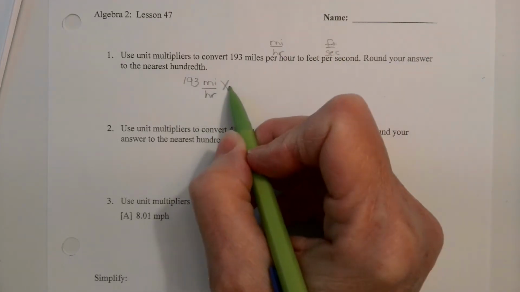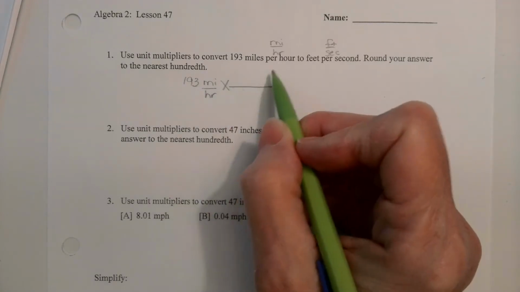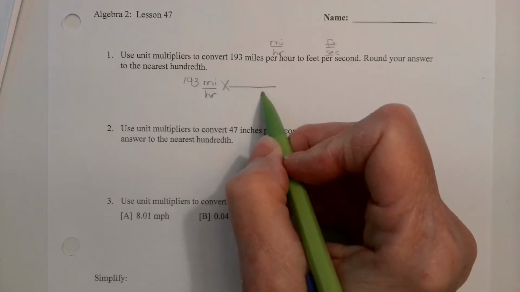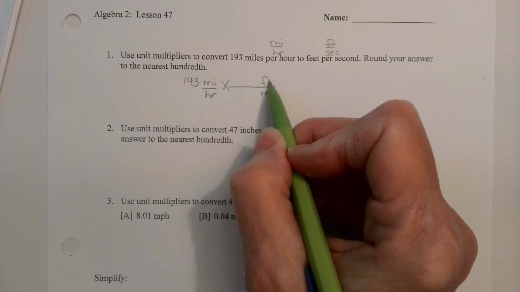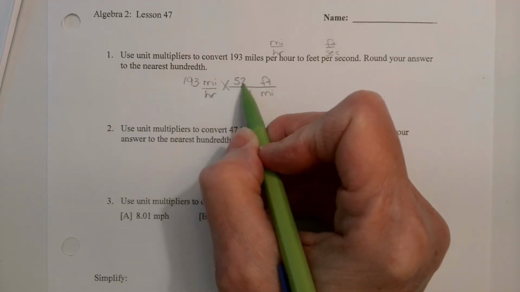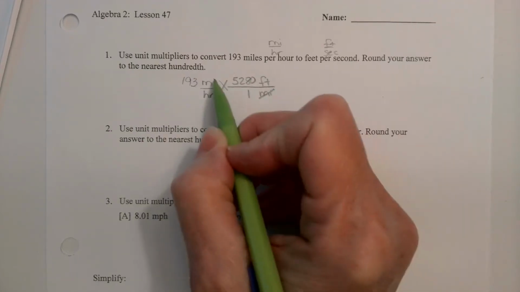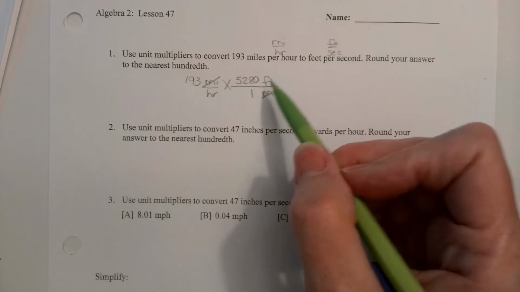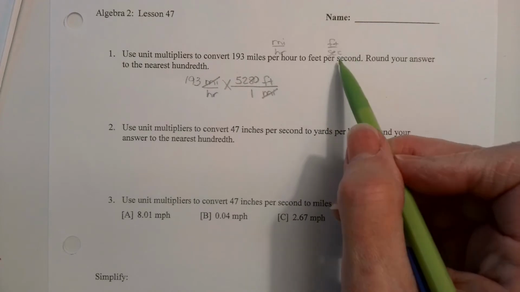So you just do them one at a time. So I'm going to convert miles to feet. Since the miles are in the top, I'm going to put them in the bottom, and that puts feet in the top, which is where it should be anyway. So 1 mile is 5,280 feet. Those cancel. Now I have feet per hour, but I want feet per second.